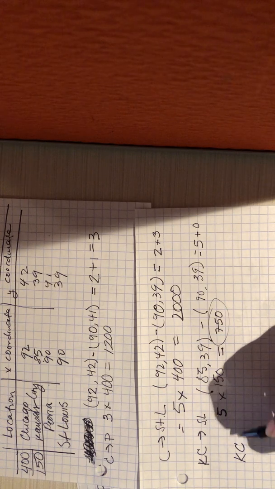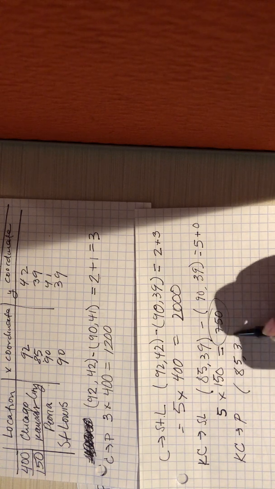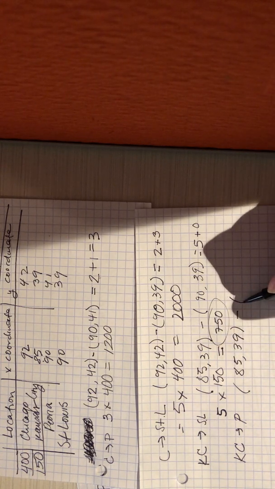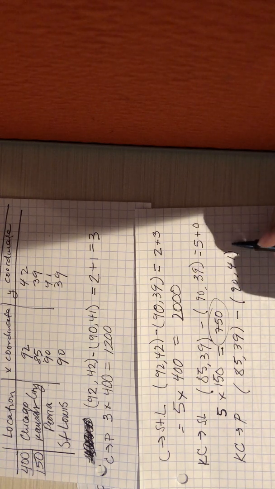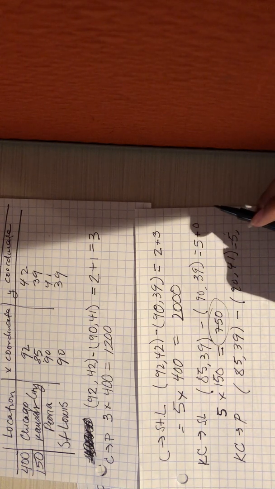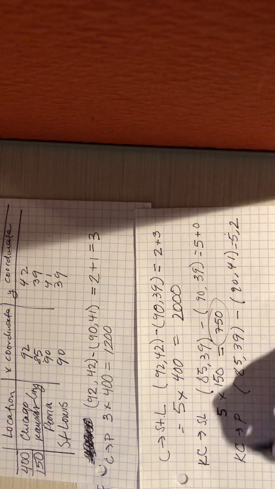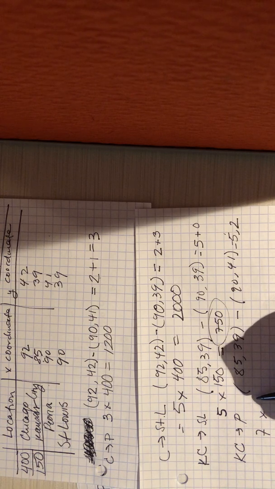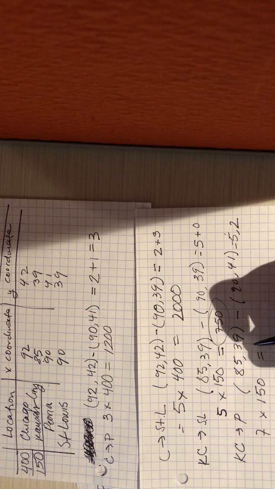And then lastly, we have Kansas City-Peoria load distance. So Kansas City to Peoria. Again, with our Kansas City coordinates minus our Peoria coordinates, we have 85 minus 90, absolute value is 5, and then 39 minus 41, absolute value is 2. So 5 plus 2 is 7, times our Kansas City weight of 150. 7 times 150 is, I don't know this by heart, so I'm going to look it up.